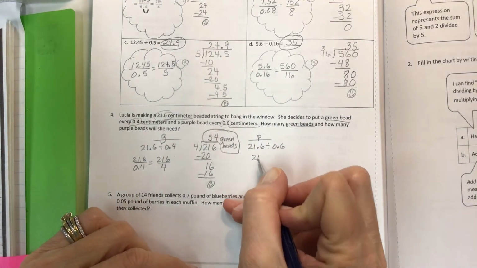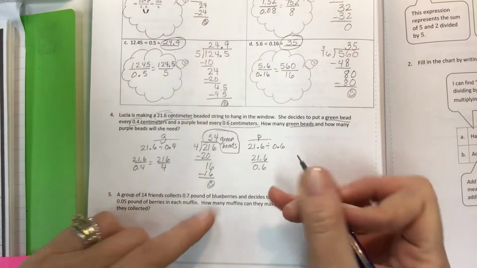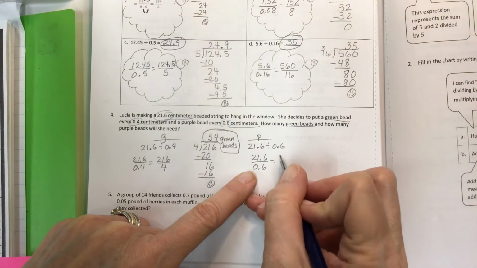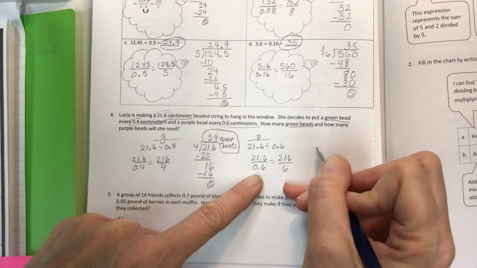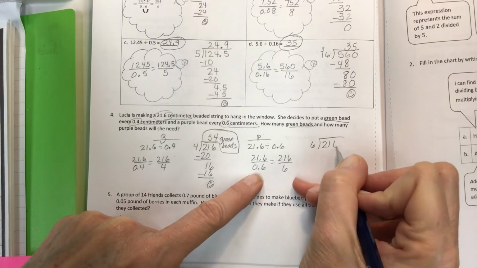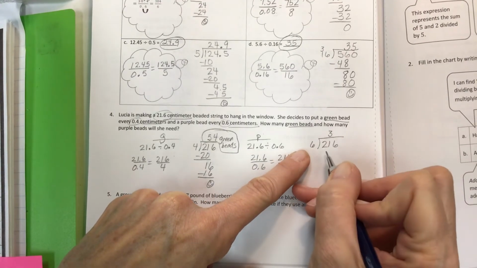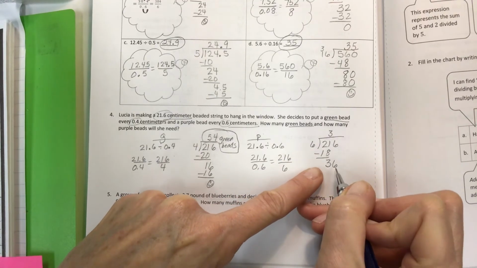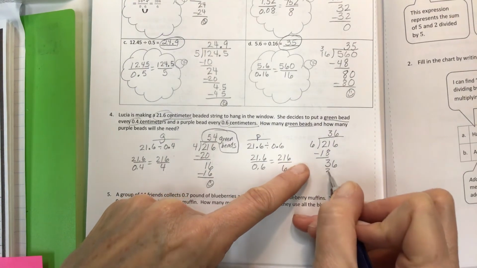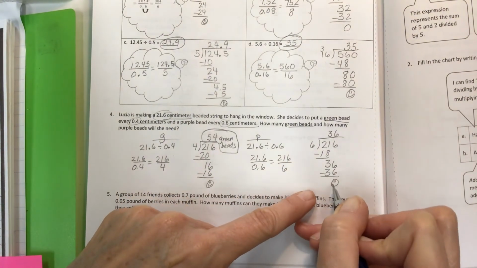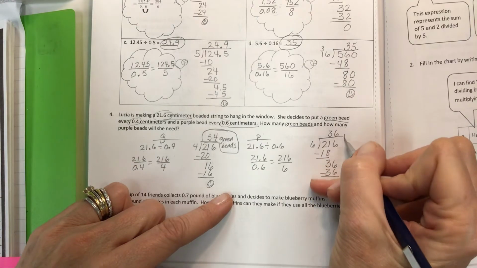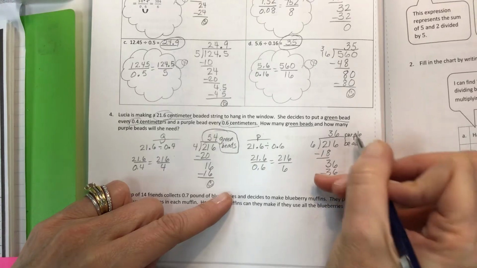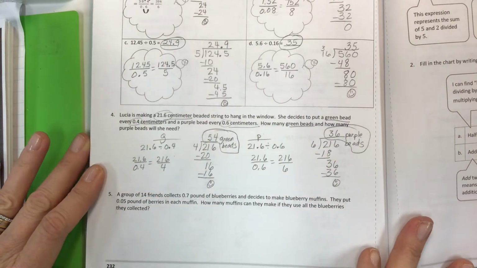And then our 21.6 over 0.6. This one is the driver. This says times 10 tenths. Works out fine here. So we get 216 divided by 6. And for this one, we can only fit 3 6s, with 3 left over, bring down your 6, multiply if you know your facts. Sure is helpful. Hello, Bob. 36 purple beads. And there you go. So that is number 4.